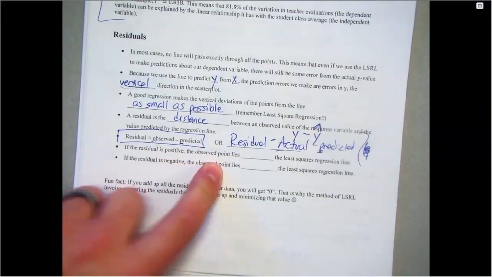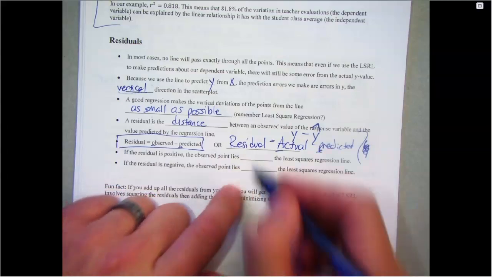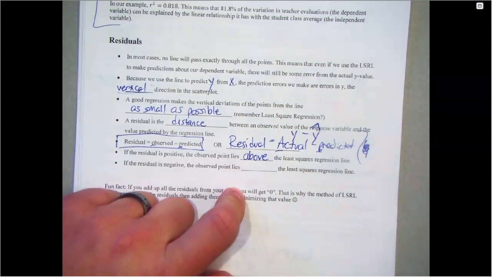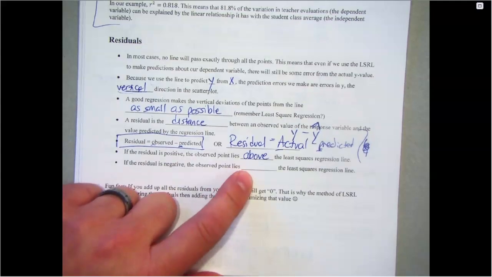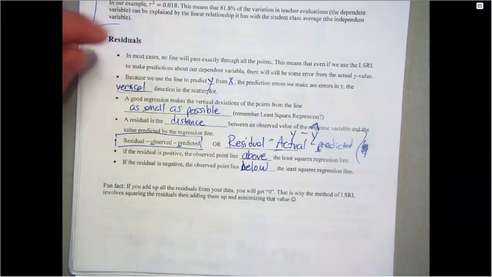If the residual is positive, the observed point lies above or below the prediction line? Would be above. I keep saying prediction line just because it's too long to say least squares regression line over and over again, but that's what it is. If the residual is negative, we are going to be below the regression line. But you only get to call one thing. Otherwise, it's like, what are you talking about? The thing's above the thing by some amount.